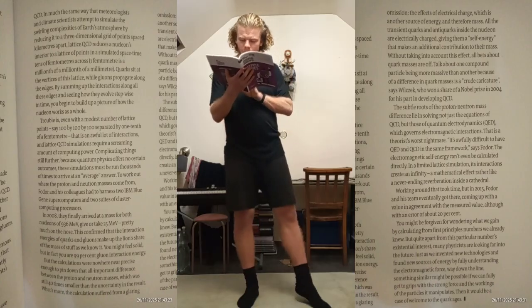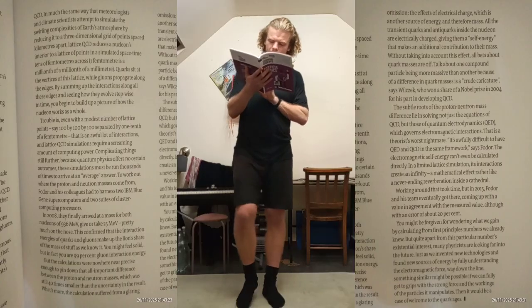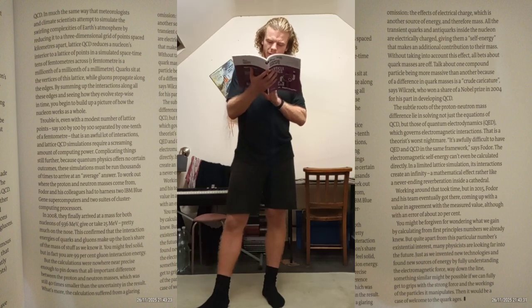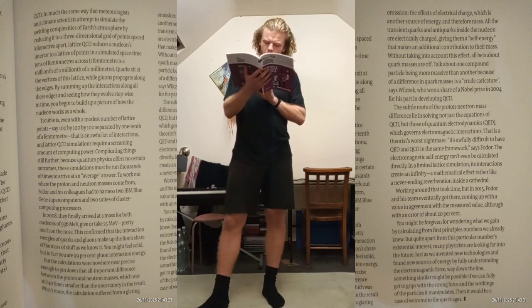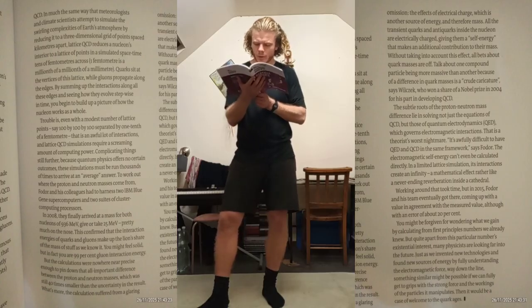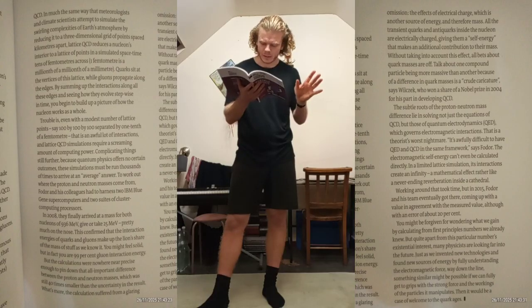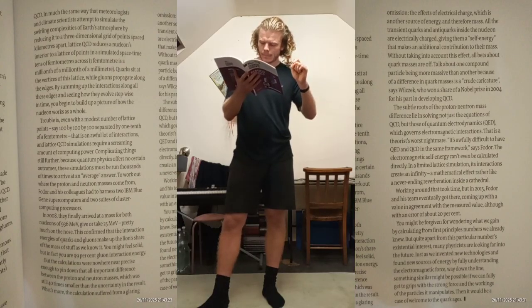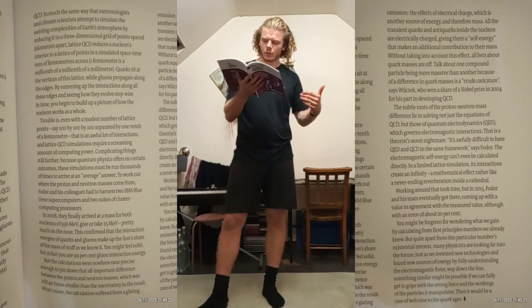But the calculations were nowhere near precise enough to pin down that all-important difference between the proton and neutron masses, which was still 40 times smaller than the uncertainty in the result. So the calculations weren't precise enough to pin down that all-important difference between the proton and neutron mass.